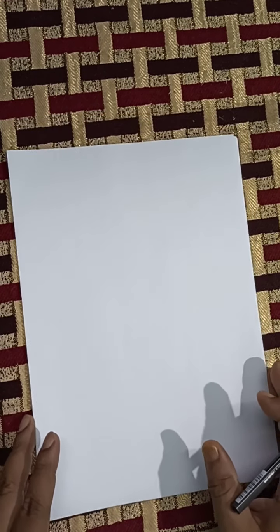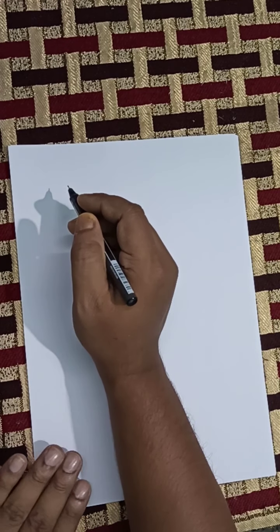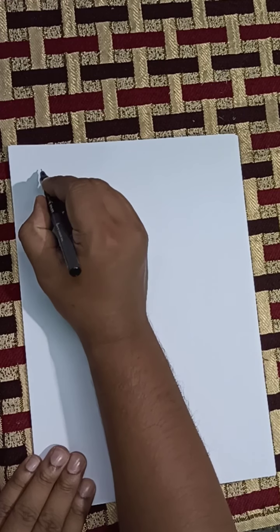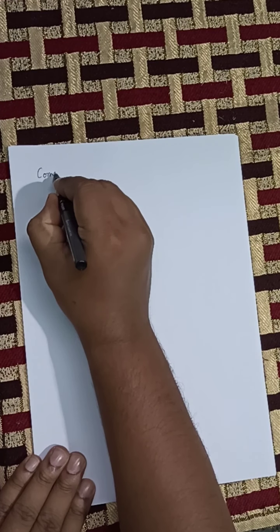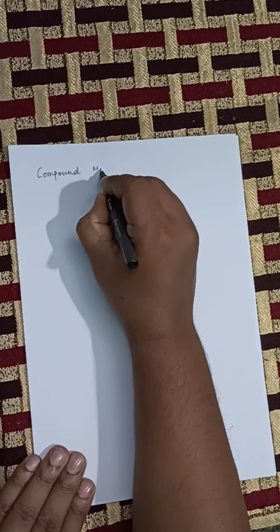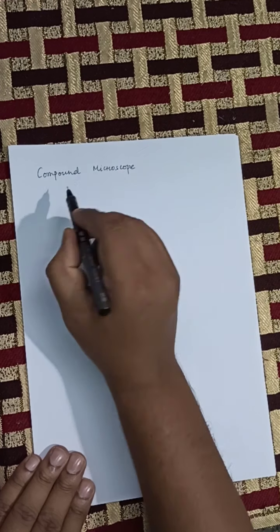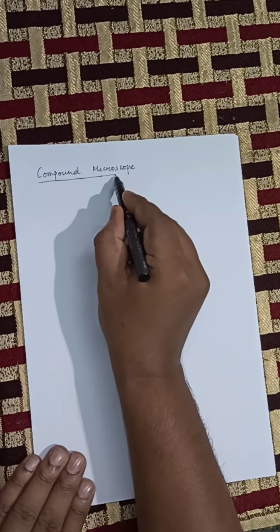Good morning, students. So today we are going to discuss the compound microscope. Okay. So this is also one of the optical instruments, isn't it? So it is the compound microscope. Okay.